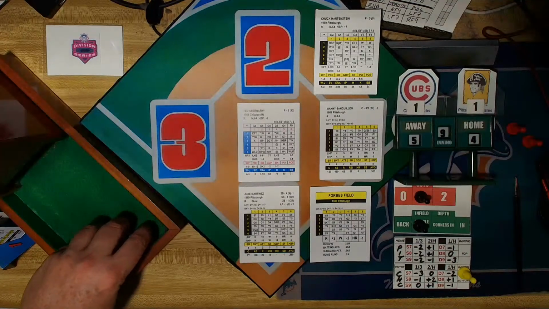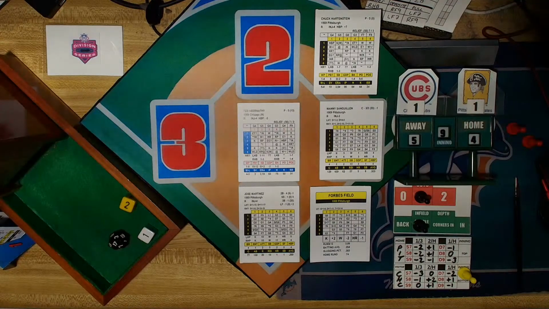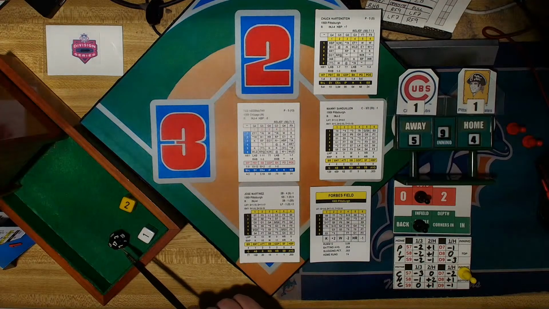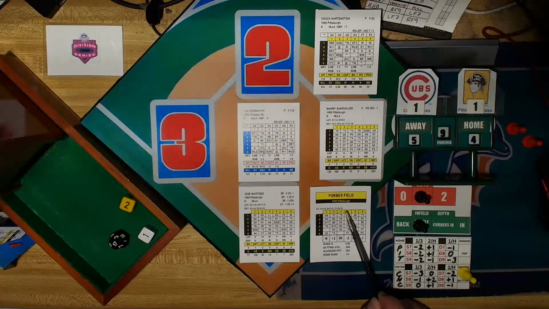Abernathy. That's at the park. Forbes Field. And he hits one to left field. Oh my, he just missed a triple. That's going to be a fly out to left.